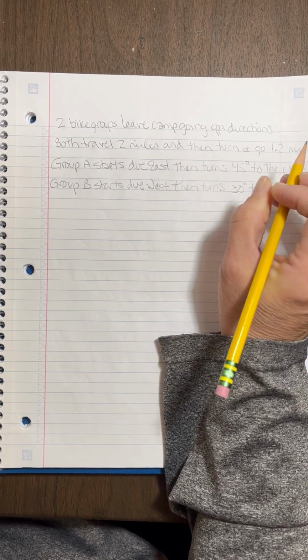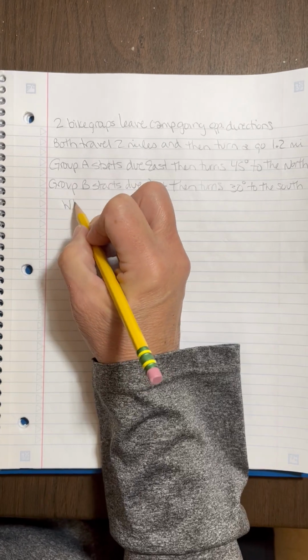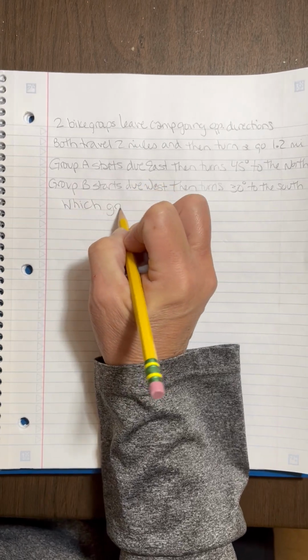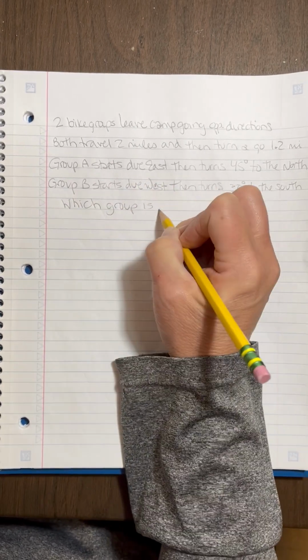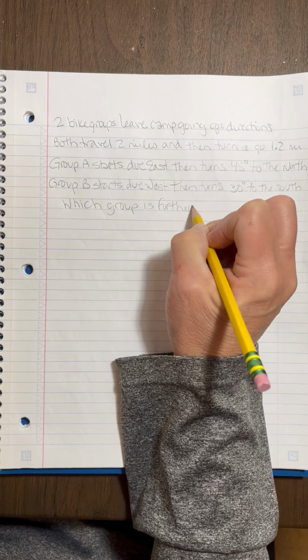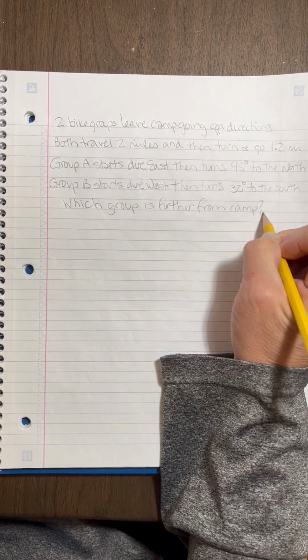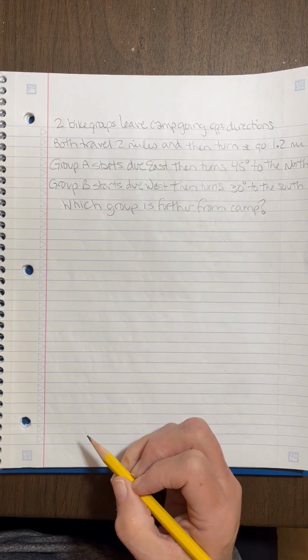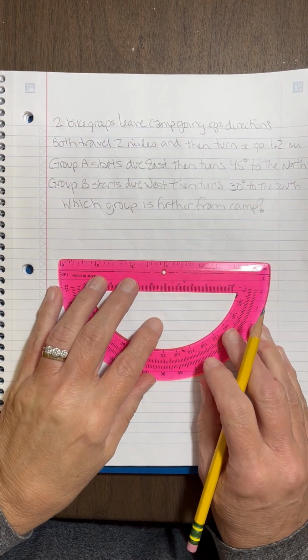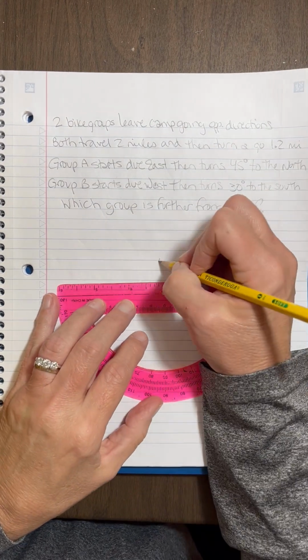Okay, so we want to know which group is further from camp. Okay, you need to draw this. So we have camp going to be right here.